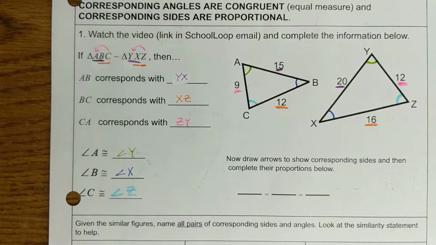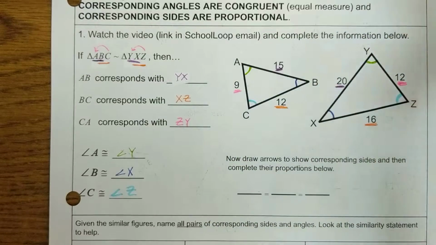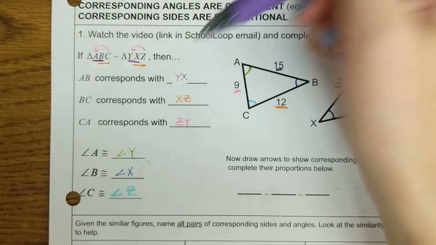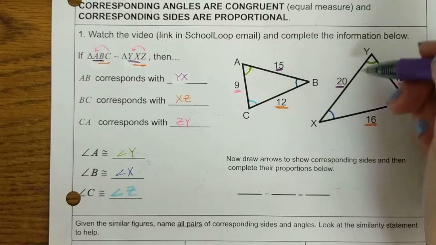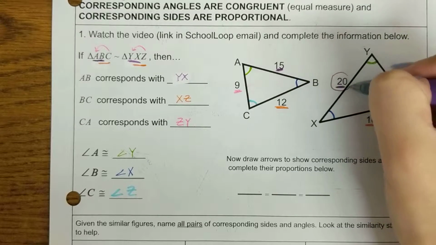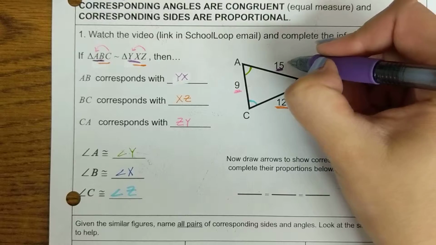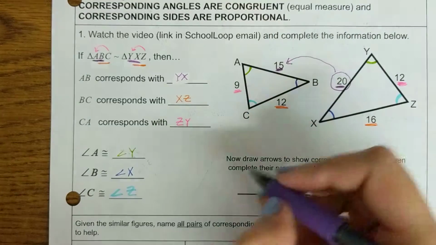So setting up those proportions, I'm going to continue with the colors, back to purple, what we started off with. AB and YX. I like to draw arrows. I like to do big over small. So 20 over 15.